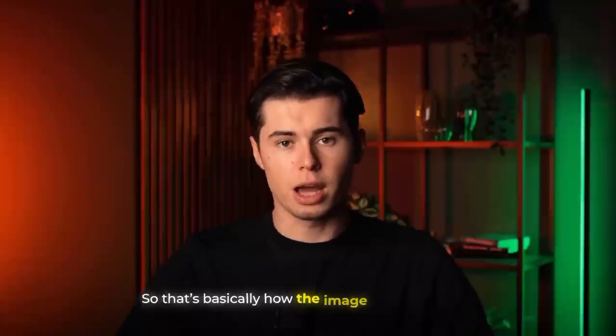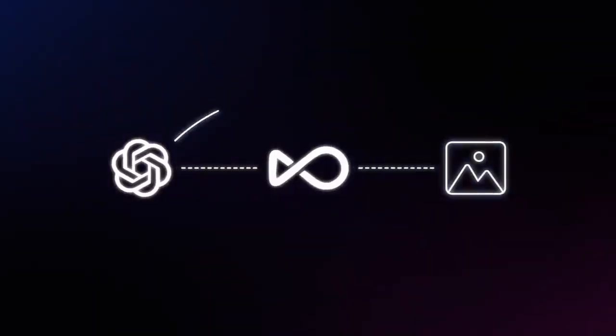So that's basically how the image workflow goes. You go back to ChatGPT, grab the prompt from the template, paste it into OpenArt, and generate the image. Then just repeat that for each scene.